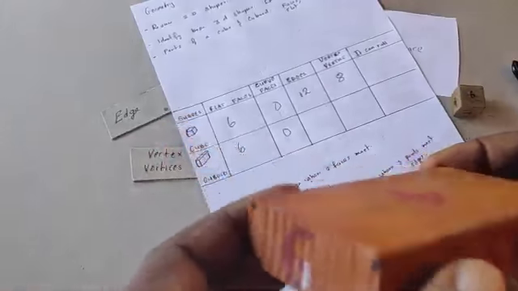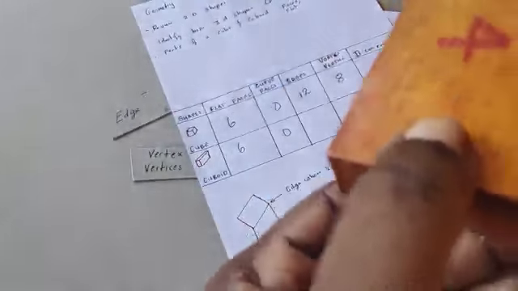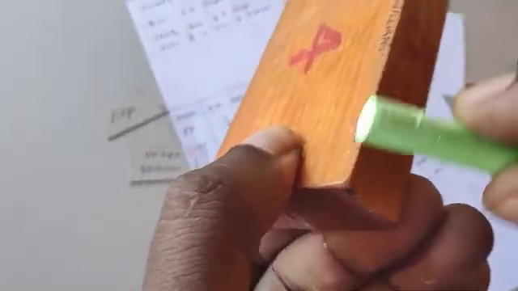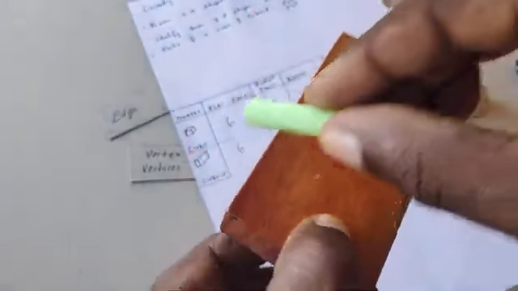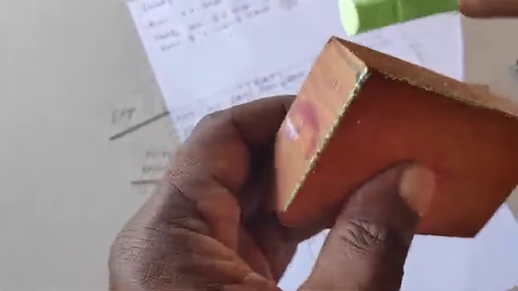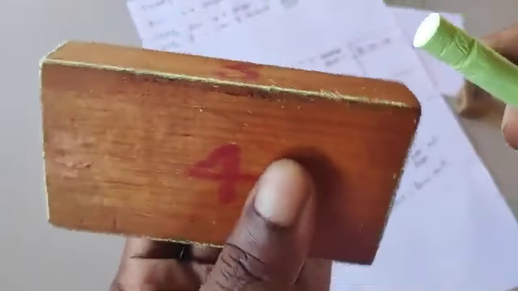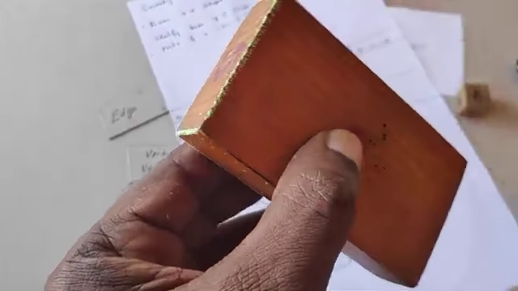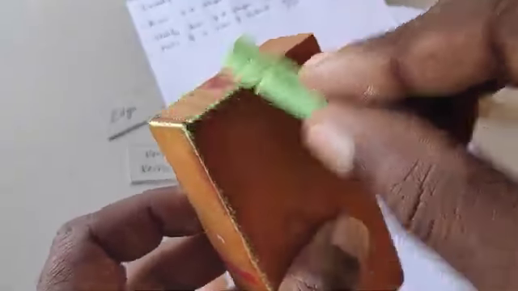Now, let's look at the edges. Let's go. Ready? How many do you think this will have? Let's go. 1, 2, 3, 4, 5, 6, 7, 8, 9, 10, 11, 12.